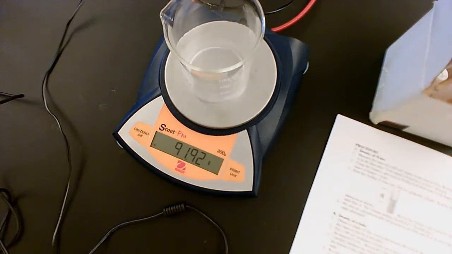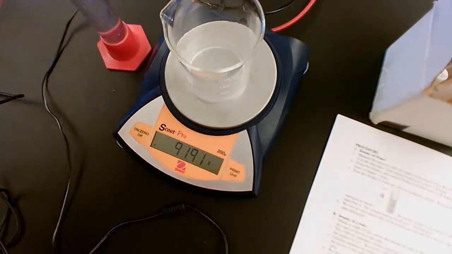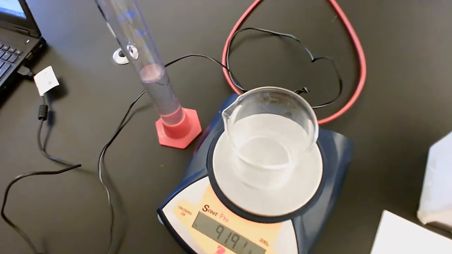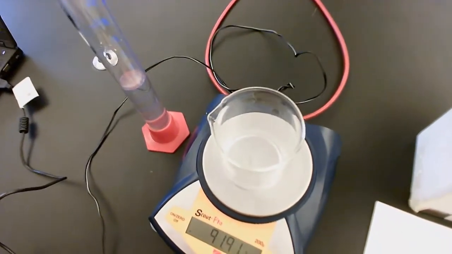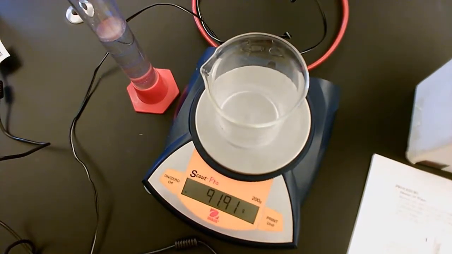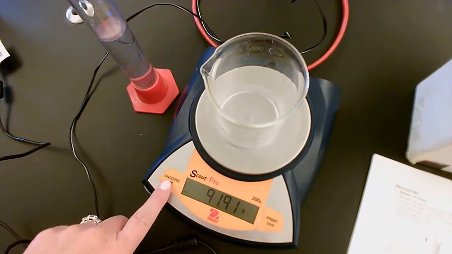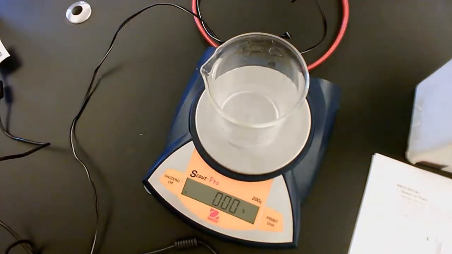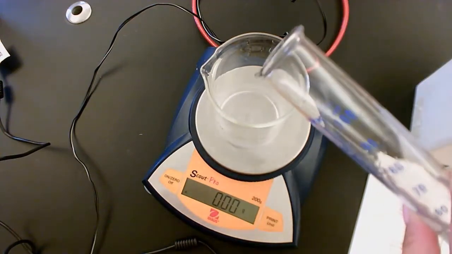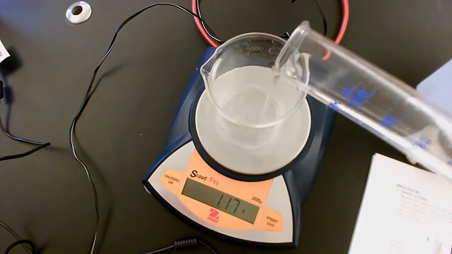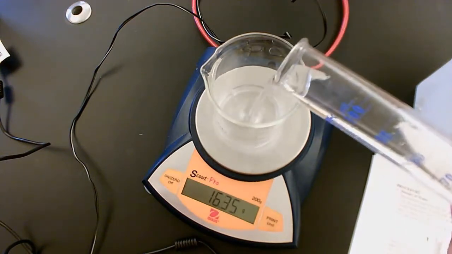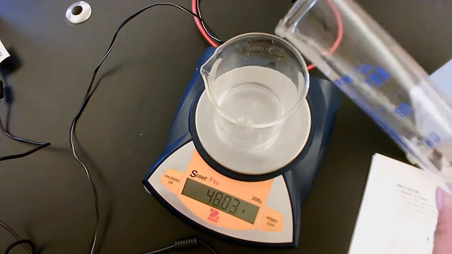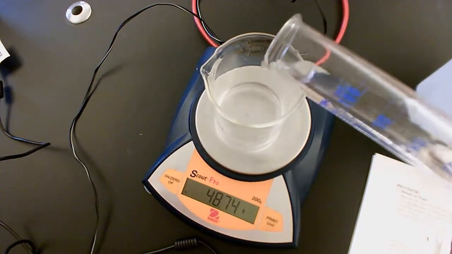So I have a graduated cylinder with water, and I'm going to tare the balance. Tare the balance means this button right here, the 0 button. So now my balance is recording 0, so now I can add my 50 grams of water. I'm slowly adding it. Now I'm close.